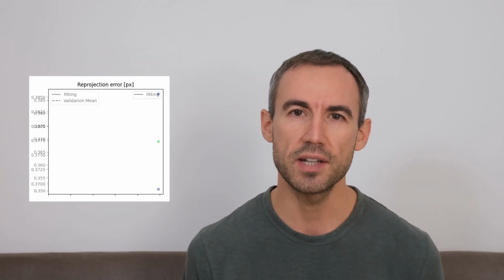An easy way of getting a first estimate of the accuracy of our calibration is to capture another set of images and to use the parameters that we found here to compute the reprojection error on those other images. In the plot, I call that validation error. And in this case, the validation error is a little higher, but still very good.